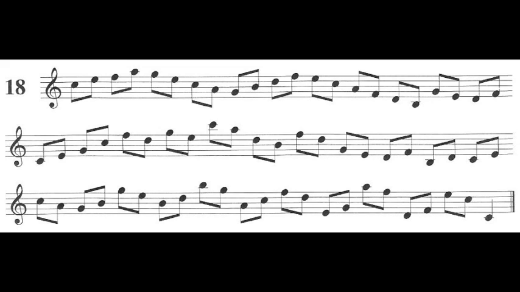Here we go. 1, 2, 3, 4. Do, mi, fa, la, sol, mi, do, la, sol, si, re, fa, mi, do, la, fa, re, si, sol, mi, re, fa, do, mi, sol, do, fa, re, sol, mi, do, la, re, si, fa, re, sol, mi, re, fa, si, re, do, mi, do, la, sol, mi, si, re, si, sol, la, do, fa, re, mi, sol, la, fa, re, fa, mi, do, do.